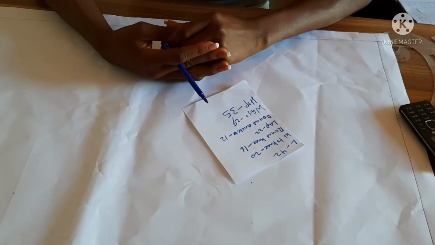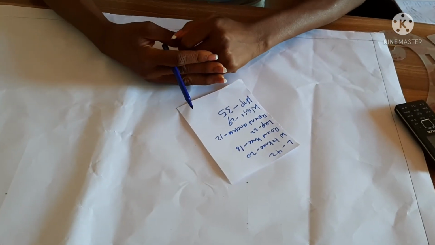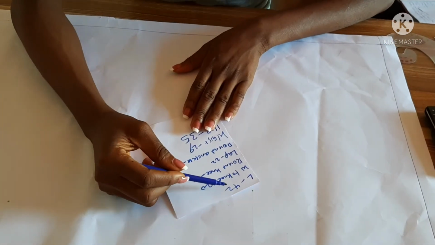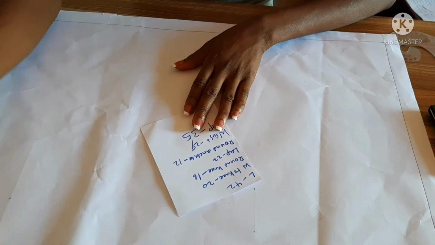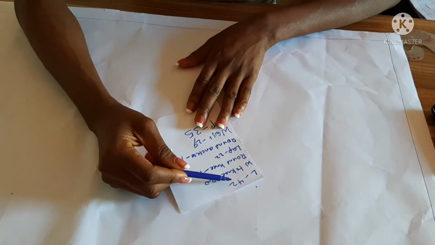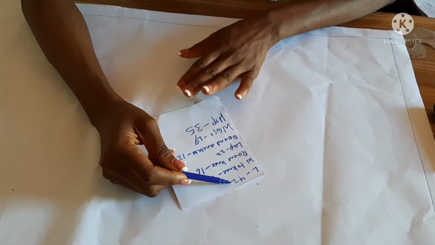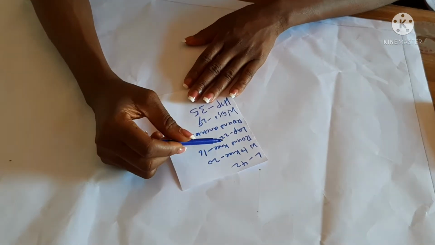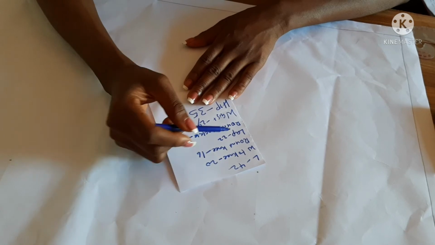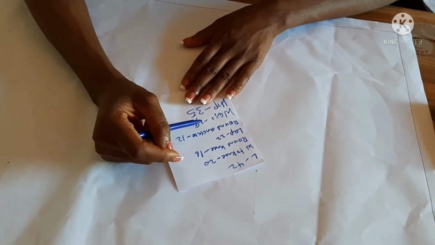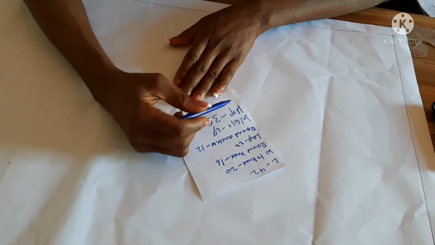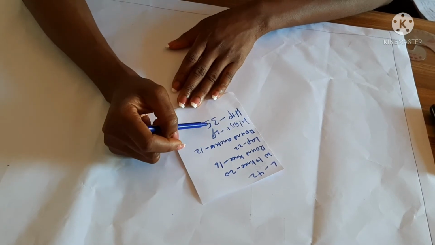So let me quickly take you through the measurements that we'll be using for our pants trouser. The length of our pants trouser is 42, with the folding of the down inclusive. Then my waist to knee is 20. My round knee measurement is 16. My lap is 22. My round ankle is 12 inches. My waist is 29. Then my hip is 35.